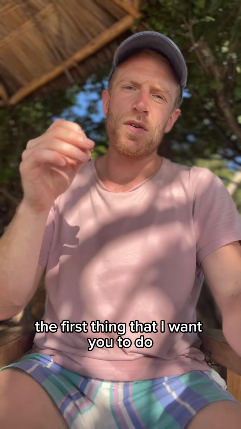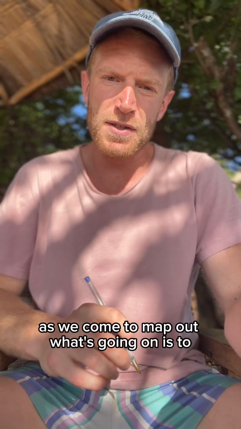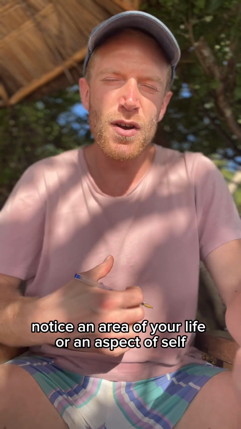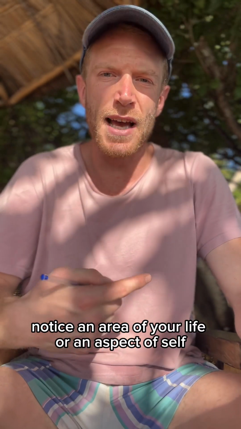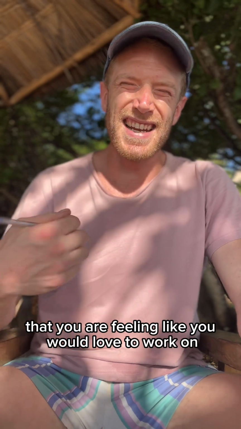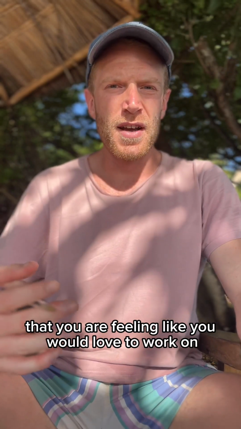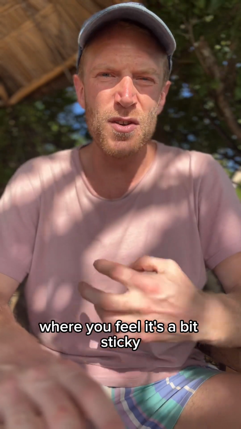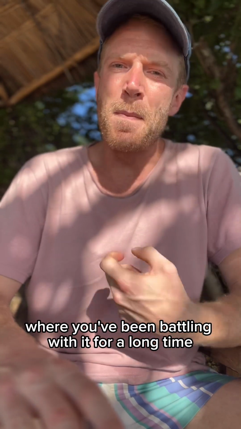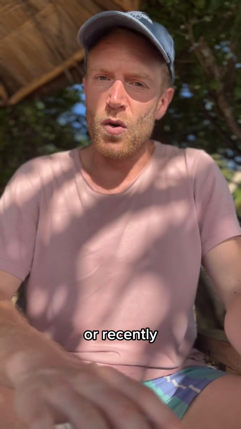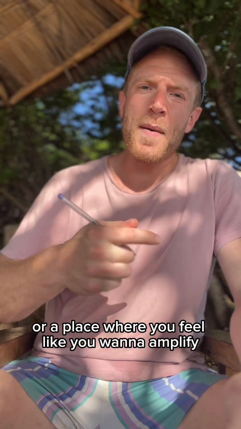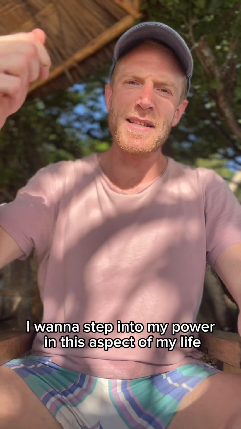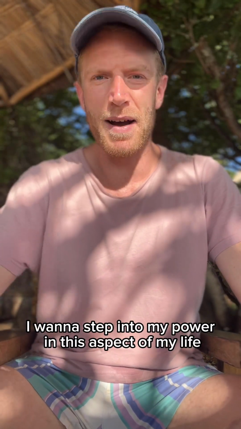The first thing that I want you to do as we come to map out what's going on is to notice an area of your life or an aspect of self that you would love to work on. That might look to you like a place you're struggling, where there's difficulty, where you can feel it's a bit sticky, where you've been battling with it for a long time or recently. Or a place where you want to amplify, you want to maximize, you feel like, yeah, I want to step into my power in this aspect of my life.